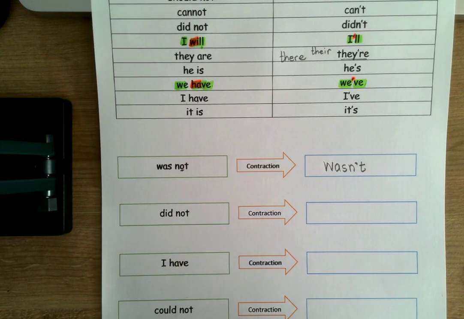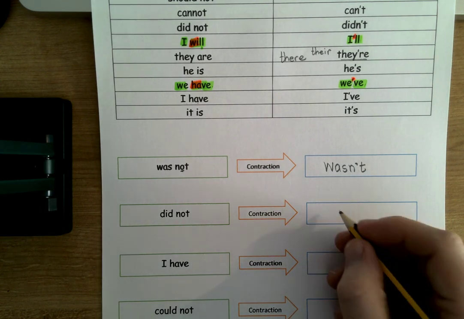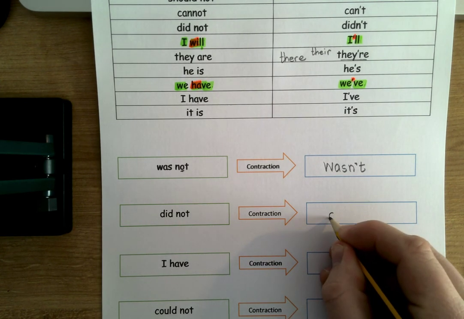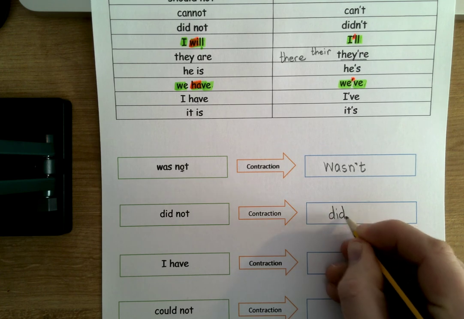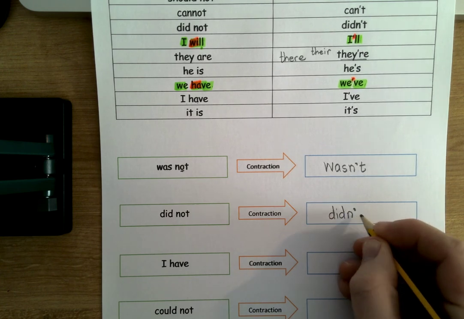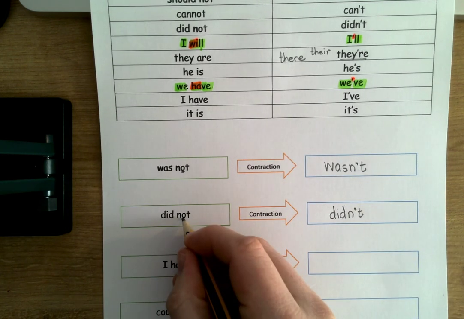Did not. You can pause the video. What does did not become? Did not becomes didn't. D-I-D-N apostrophe T. And I'm leaving out the O.